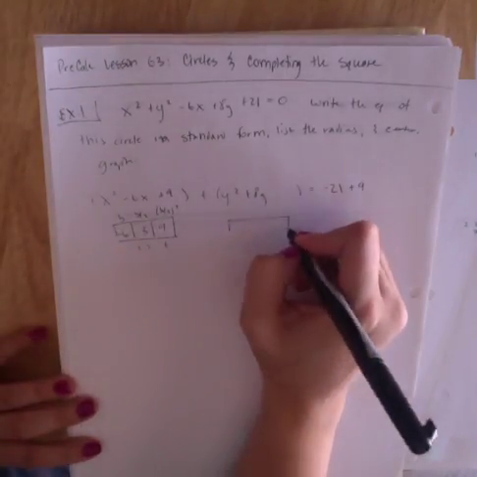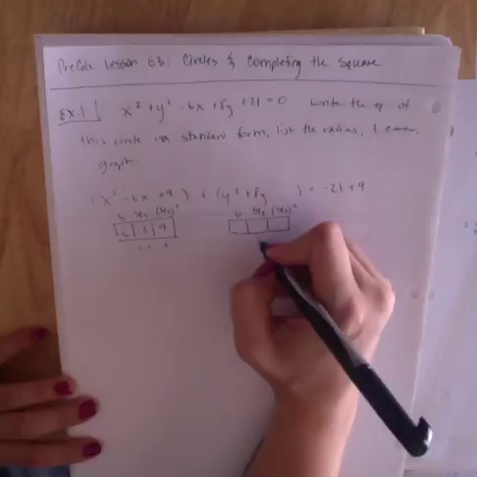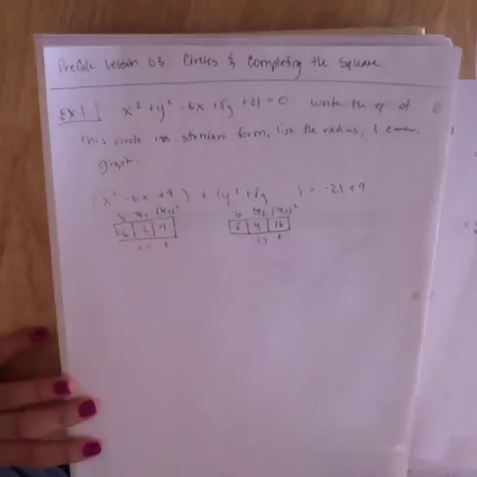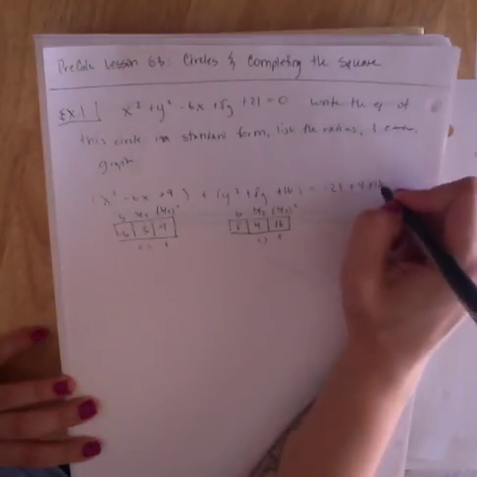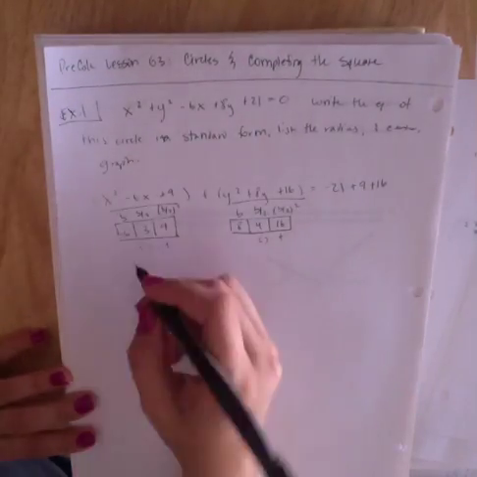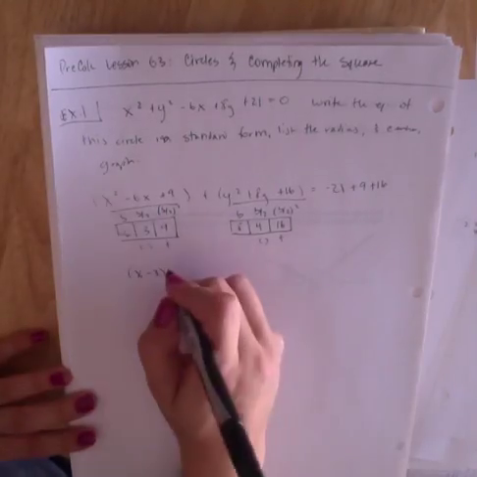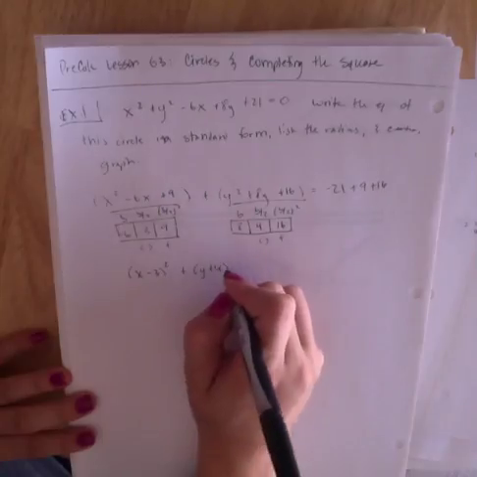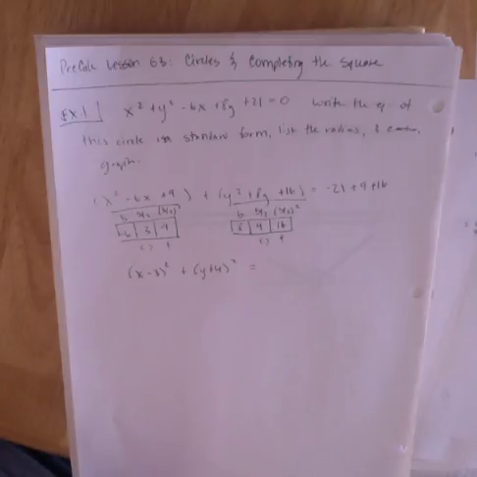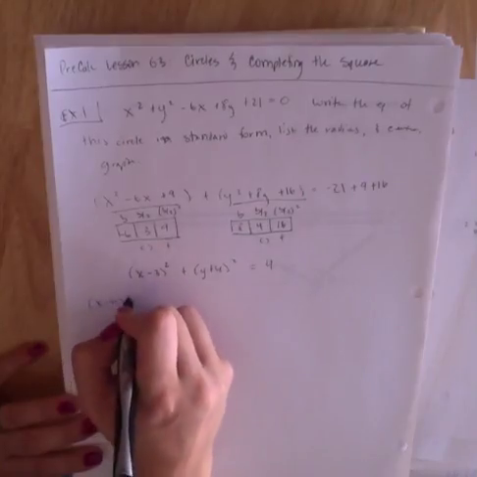Now I've completed the square once, I'm going to complete it again for y. Do unto y as you do unto x. So my b term is 8, divided by 2 is 4, squared is 16. So I have plus 16 and plus 16. Now I have this portion and this portion. I can factor both. So this becomes x minus 3 squared, plus y plus 4 squared, equals, and then on this side, I just add up all the things. It equals 4.